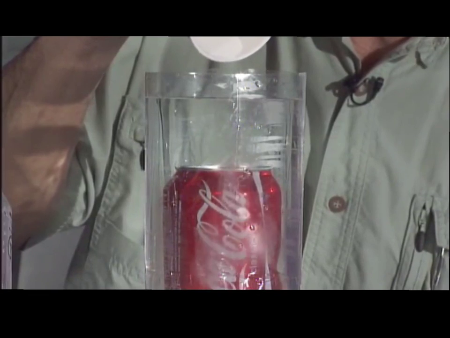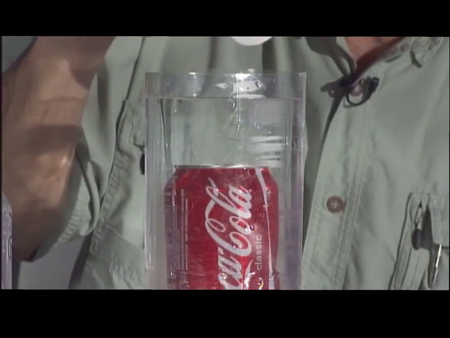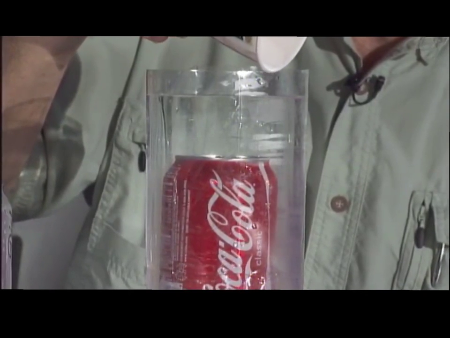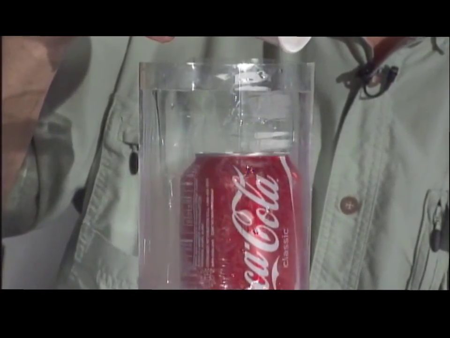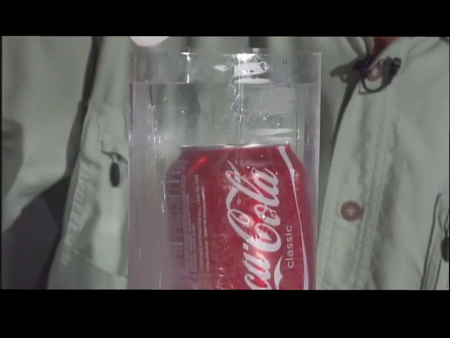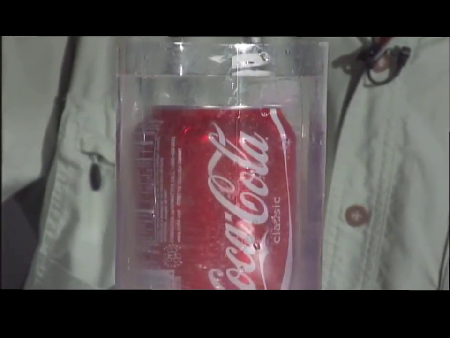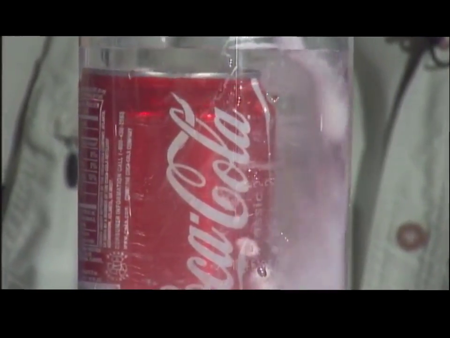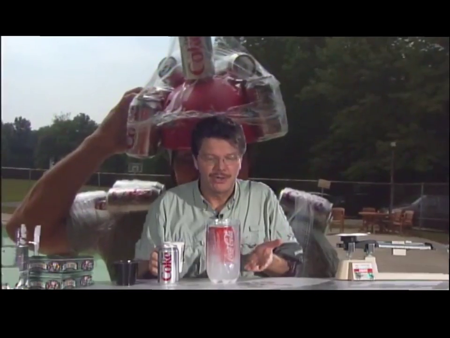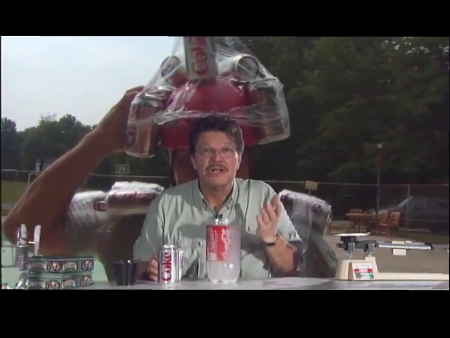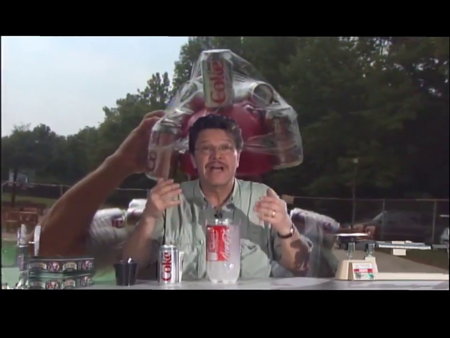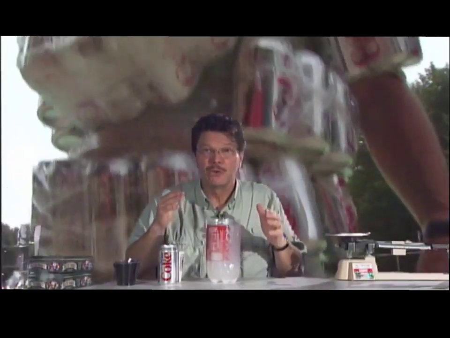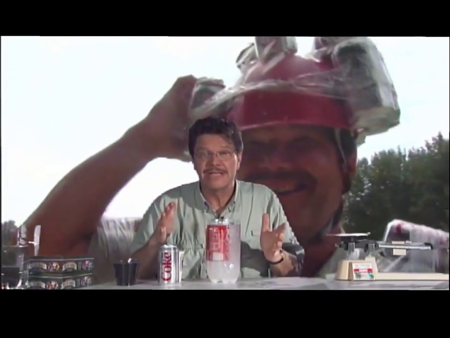And what I think will happen, as we add more of this in here, is this should cause the density of this liquid to change, and look what's happening. Without even touching it, I'm changing the density of this liquid, which has caused the Coke to come up and float. So you can either change the density of the object, or you can change the density of the liquid it's in. Both cool physical science investigations.